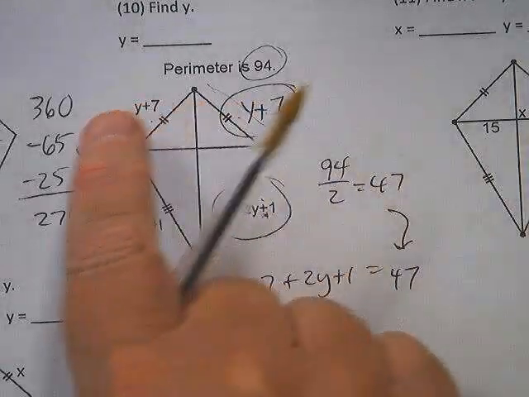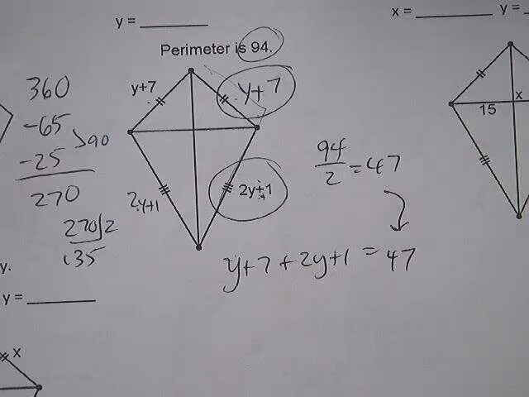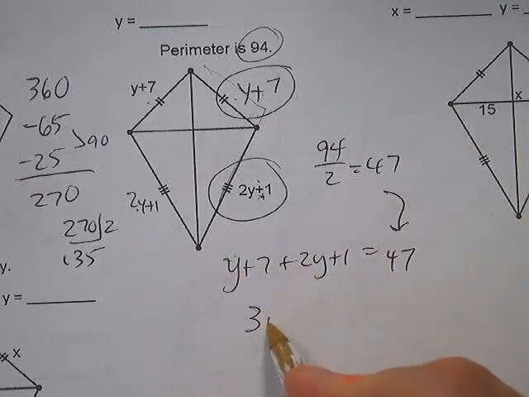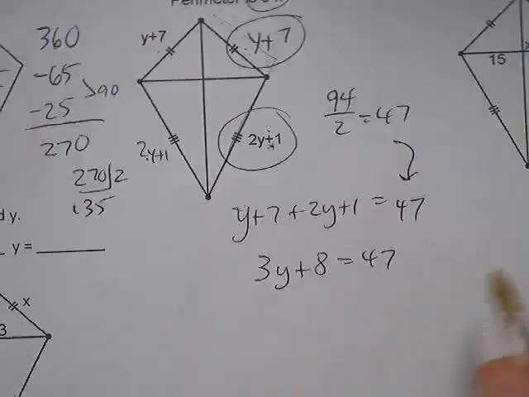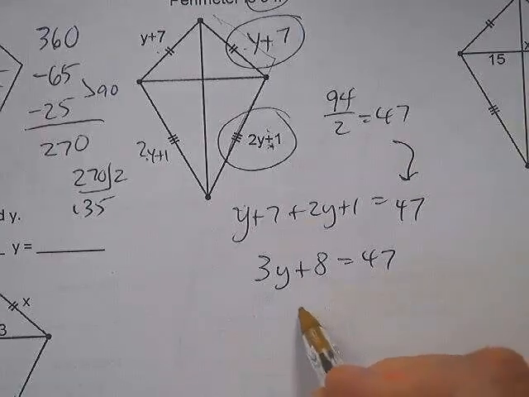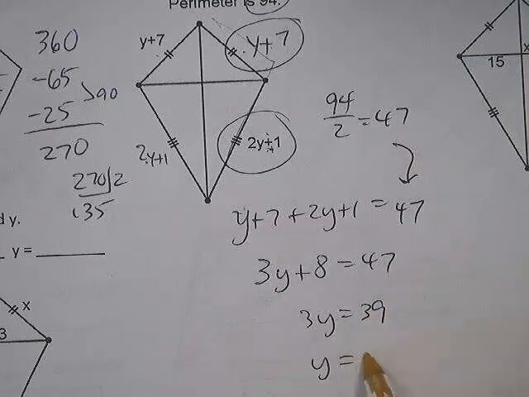Or you could add all four sides together and set it equal to 94. Either way will work. By combining like terms, you have 3y plus 8 equals 47. Subtract 8 from both sides, 3y equals 39. Divide both sides by 3, and y is 13.